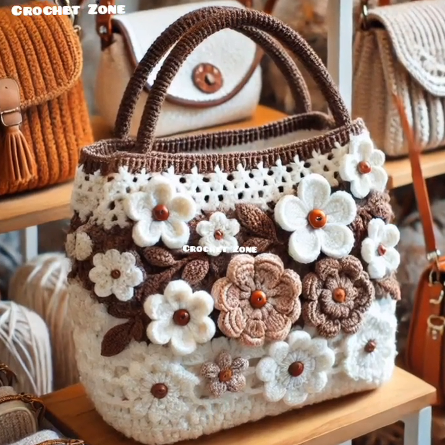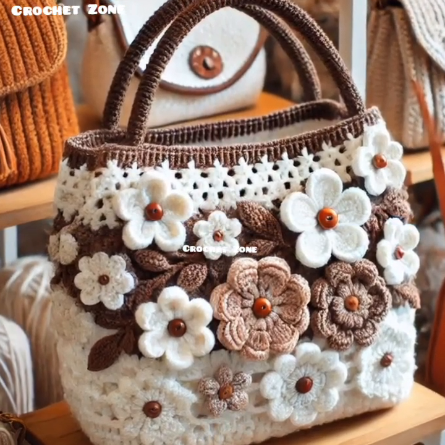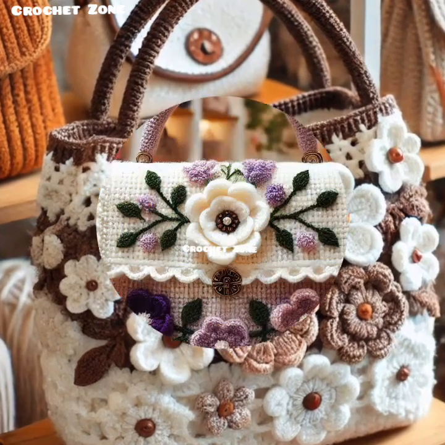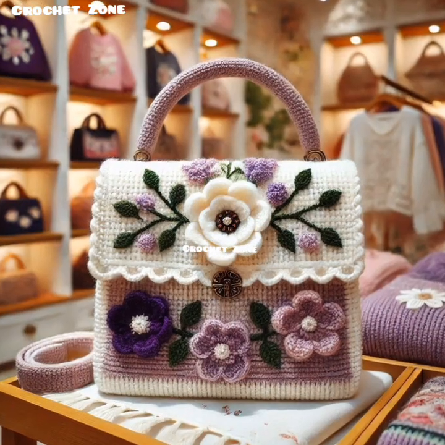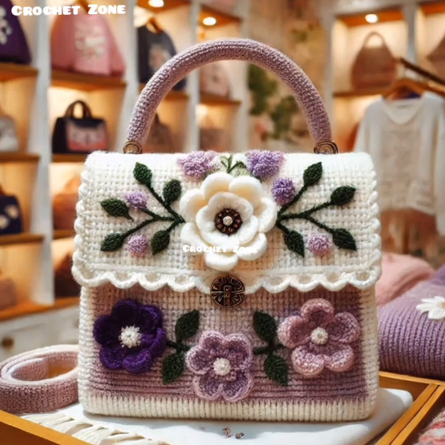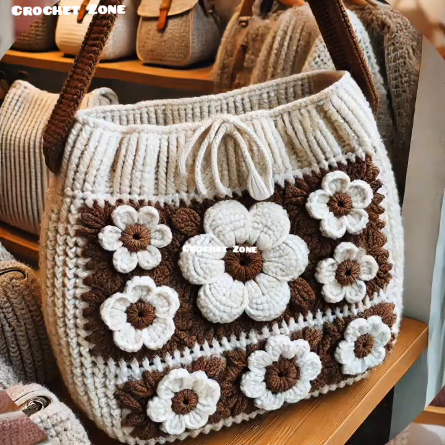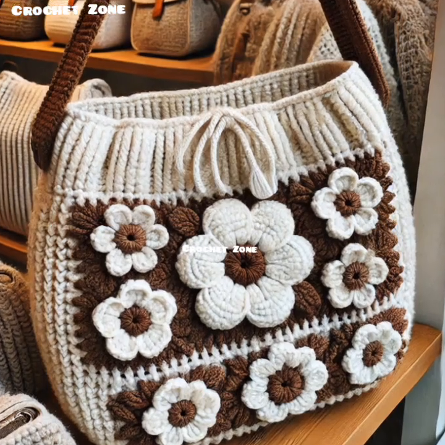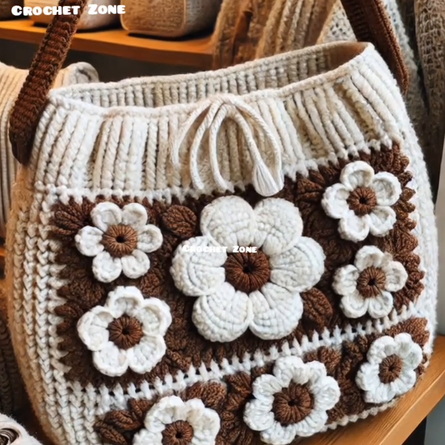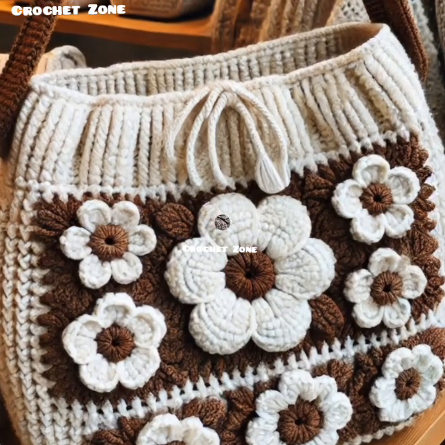Crochet handbags are a perfect blend of functionality and artistry, catering to a variety of tastes and needs. Whether you are making one for yourself or purchasing a handbag kit, they stand out as timeless and stylish accessories.